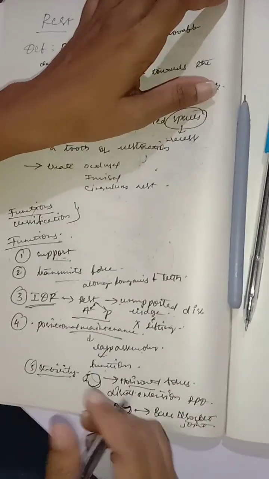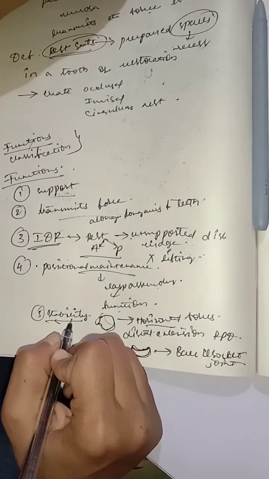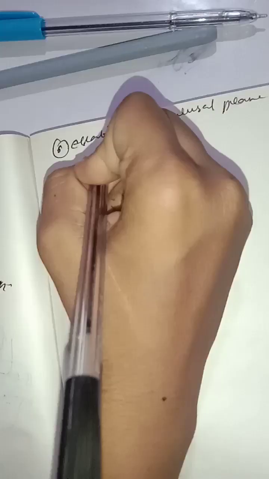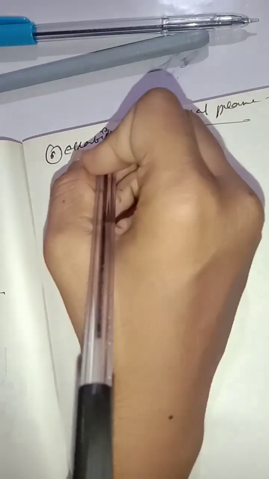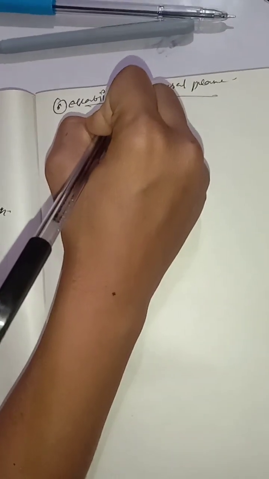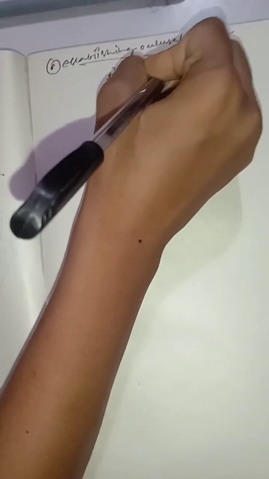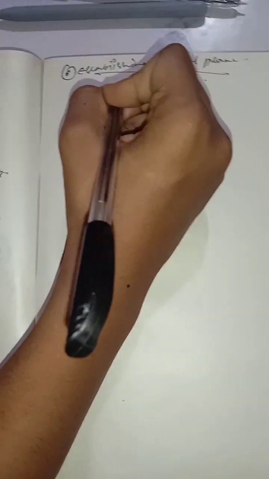This is the function of rest. And one more function is establishing the occlusal plane. This rest helps in establishing the occlusal plane in relation to tipped molars. In case of tipped molars, it will help. And an occlusion-only rest is designed to establish a more acceptable occlusal plane.